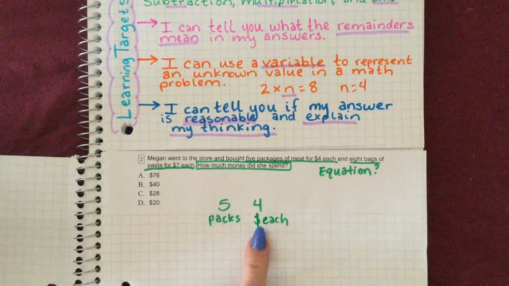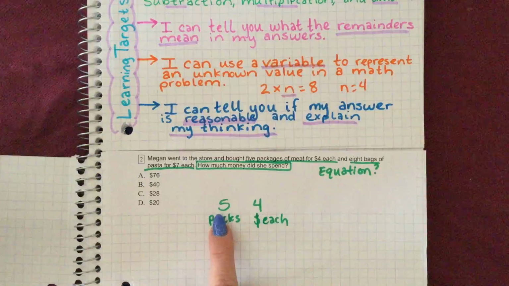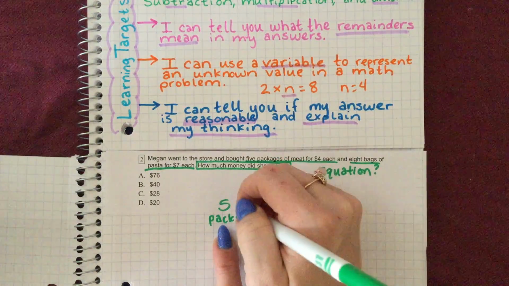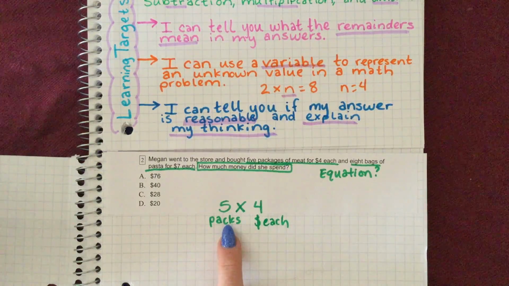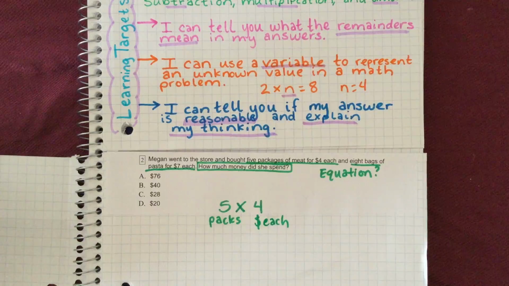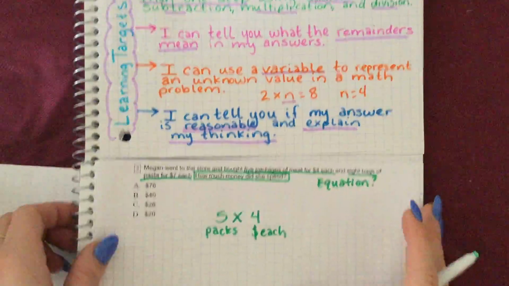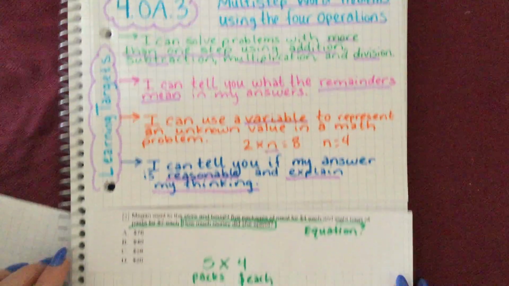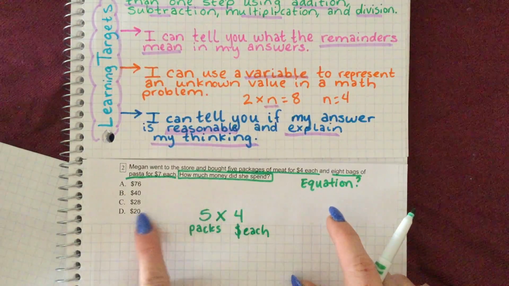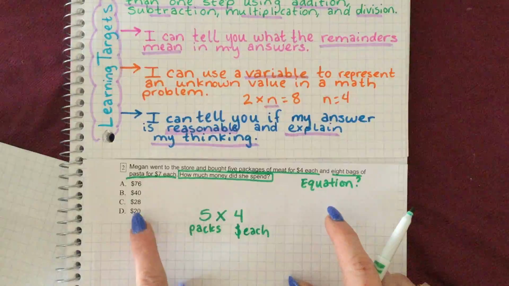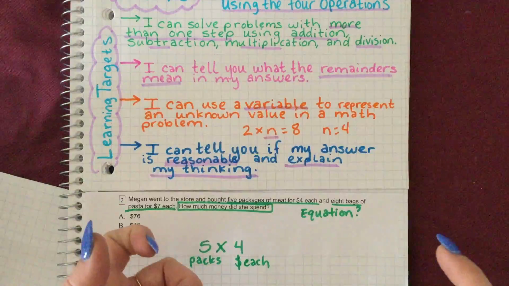All right, friends, you've probably realized that if each of these packages costs $4, in order to solve for 5 packs, we've got to say 5 times 4, because 5 packs times $4 each is going to tell us how much money she spent. But remember, we're working on multi-step word problems. That is not the answer. And I want to point out that if you stopped there, that is a distractor. So be very careful about those distractors. Because that's not all she bought, is it?